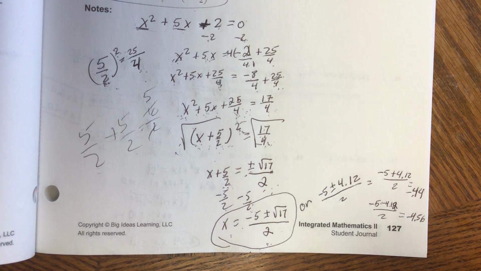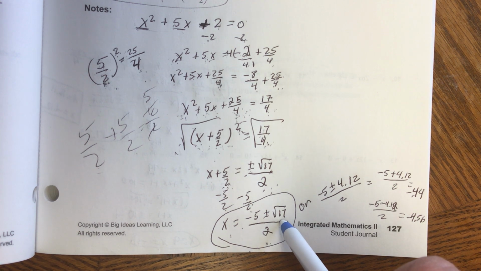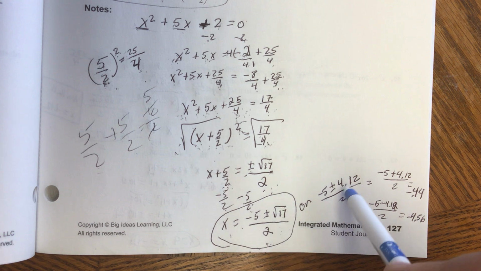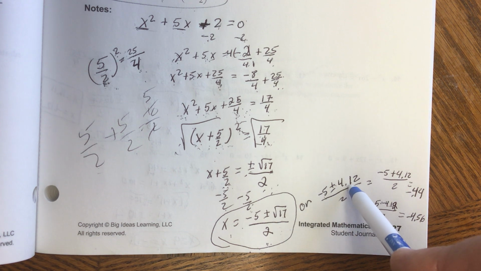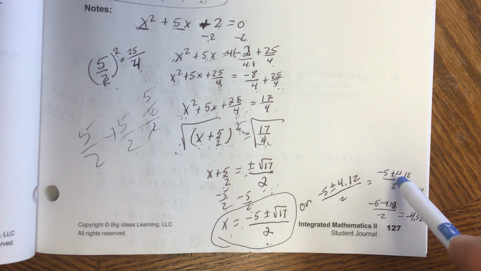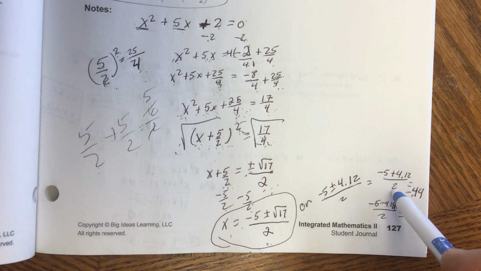If it wants it rounded to the nearest hundredth, then I have to do that on my calculator, round it to the nearest hundredth, and then add it to 5 and subtract it from 5, and then divide by 2 to get my answer. So I'm going to go through that. If I take the square root of 17, again, you know it's a little bit more than 4 because square root of 16 is 4. It's actually 4.12 when I punch it into my calculator.